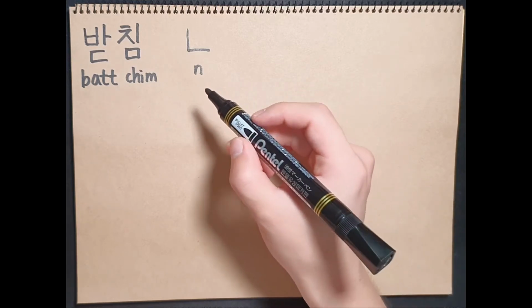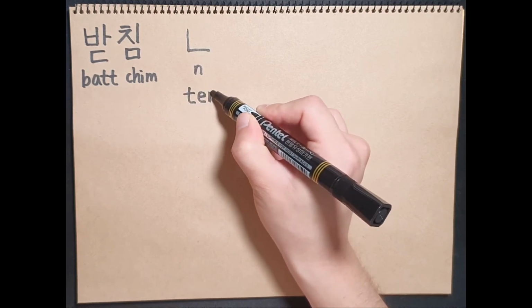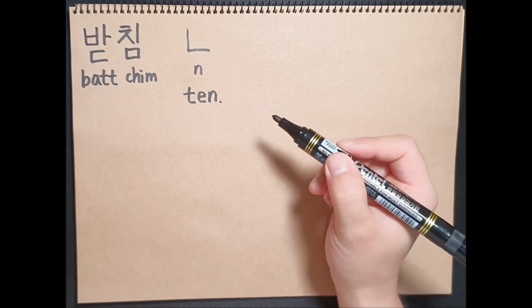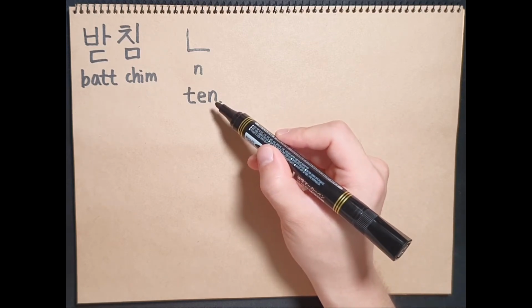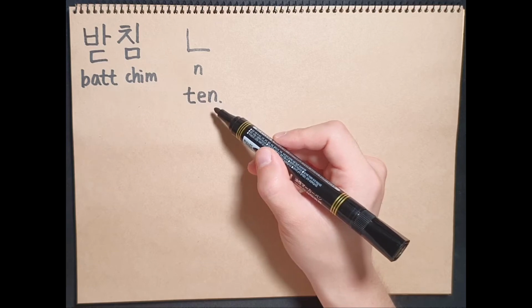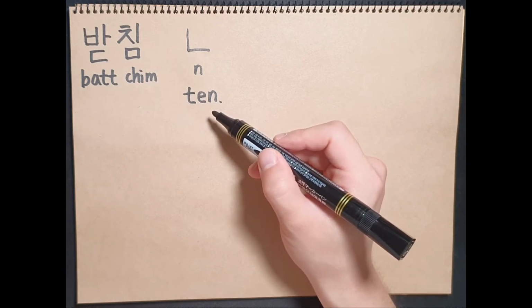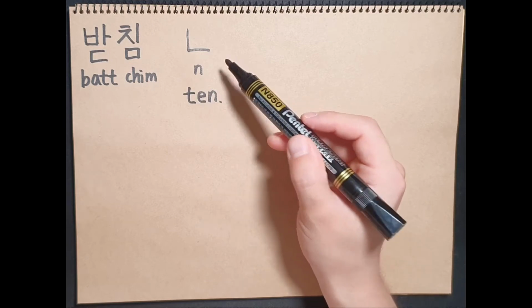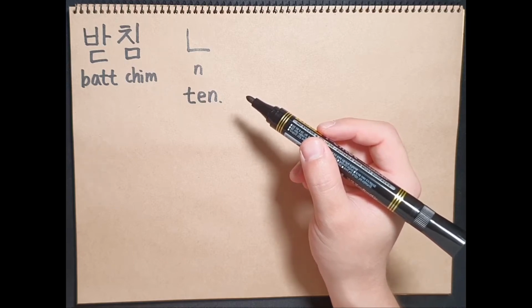For example, when you pronounce ten, the N sound at the end is N. And nieun at the bottom of a letter has the same effect.